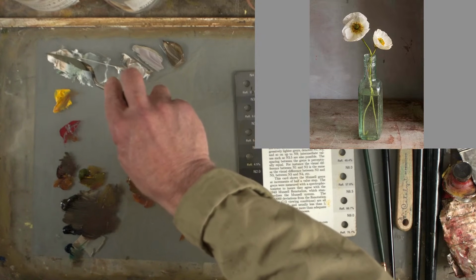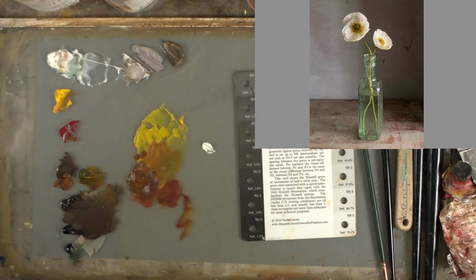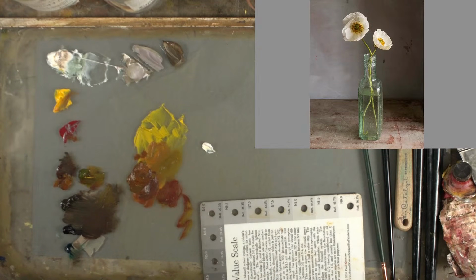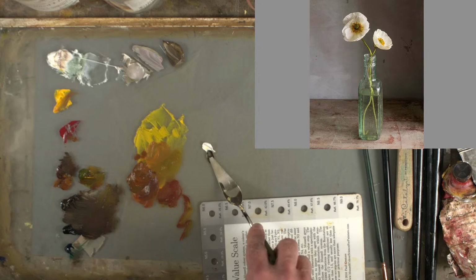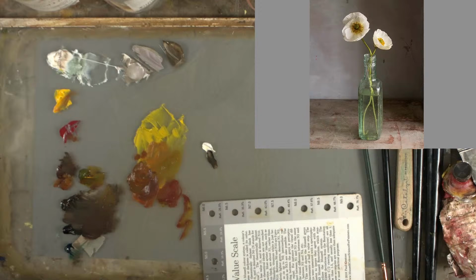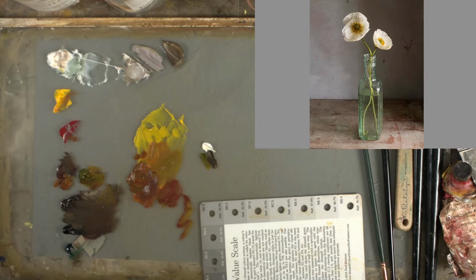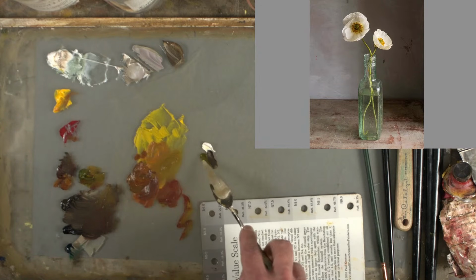I'm going to start with white. I want about a value 6, which is like here. It's like a slightly greenish yellow, but it's not that high chroma, so I'm going to put in some raw umber, a little bit of green gold, tiny bit of cad yellow.